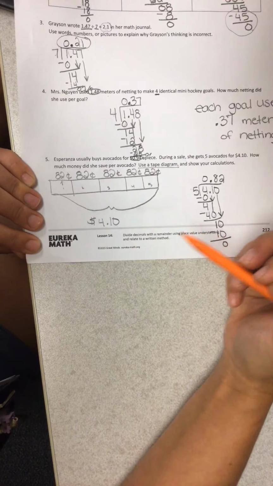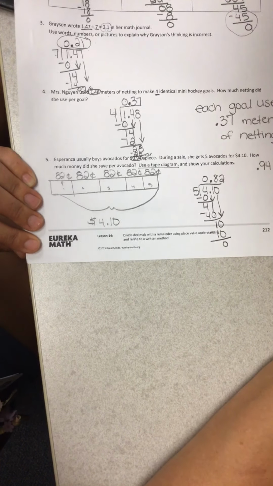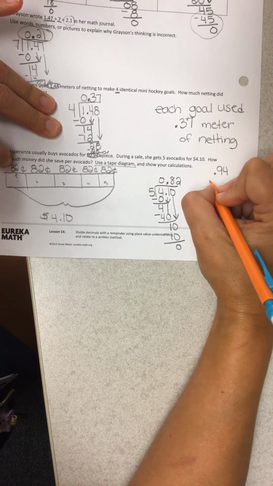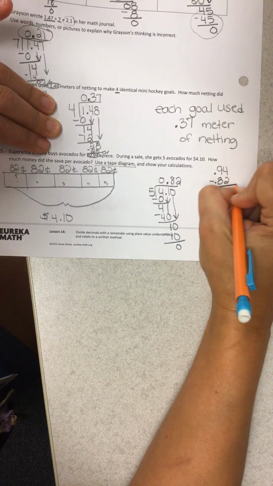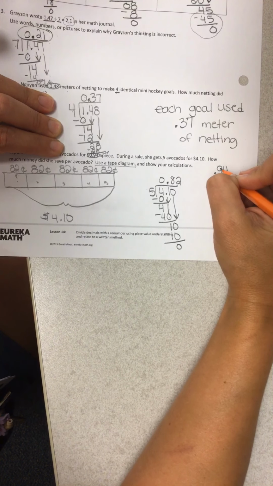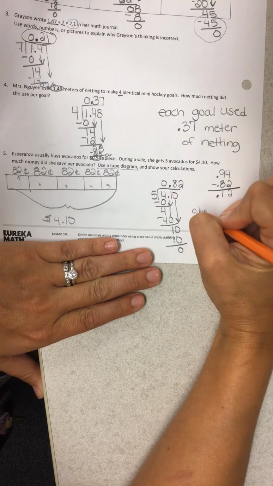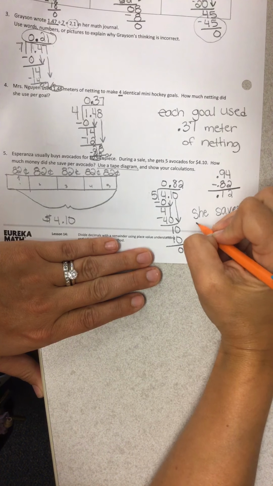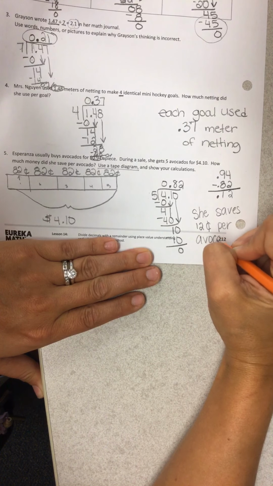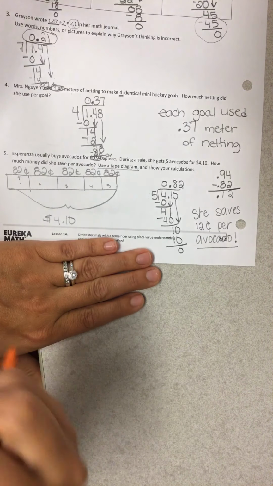So now what I want to figure out is how much money she saved. If I know that originally she would pay 94 cents, and she only has to pay 82 cents for an avocado, let's see how much money she saves on each avocado. 4 minus 2 is 2. 9 minus 8 is 1. I'm going to bring that decimal down. So she saves 12 cents per avocado. Okay. Go ahead and go to the next slide to find out what problems you need to do.